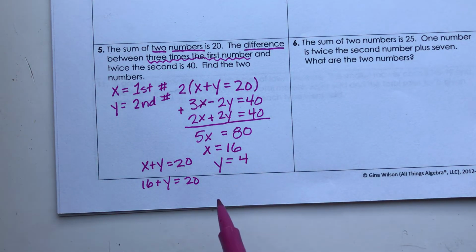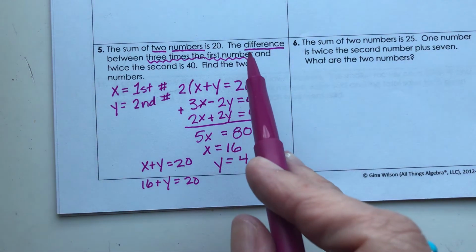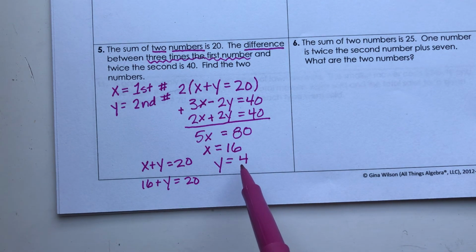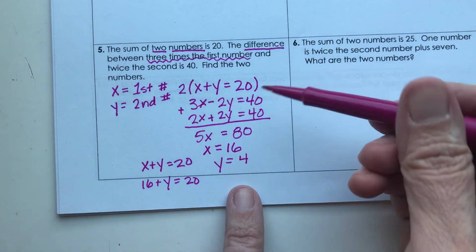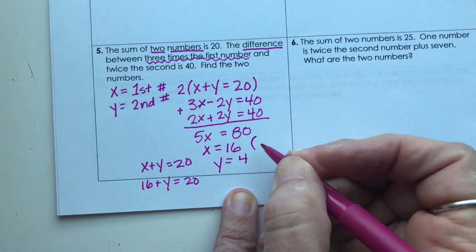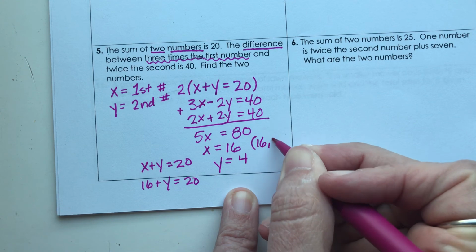We can also check this: the difference between 3 times the first, 3 times 16 is 48, and twice the second, 2 times 4 is 8, and the difference between 48 and 8 is 40. So always check it and make sure it makes sense. Two linear equations intersect at one spot, and the coordinates of that spot are 16 and 4.